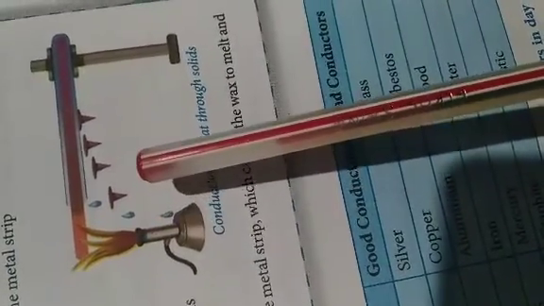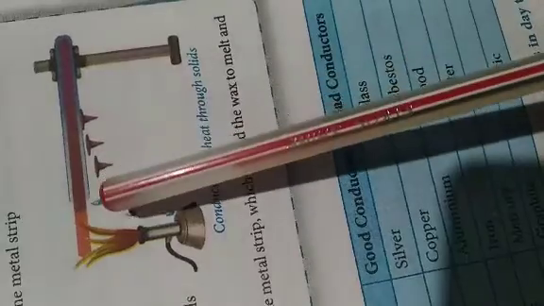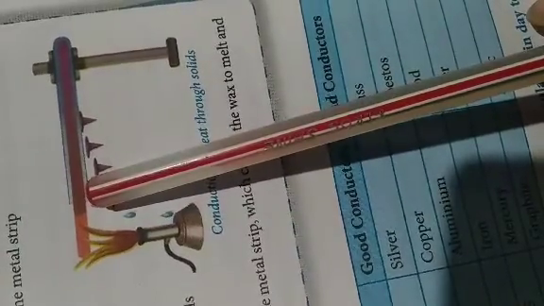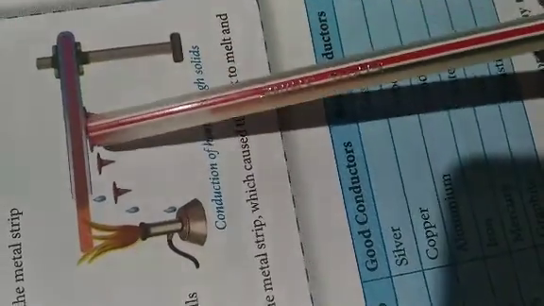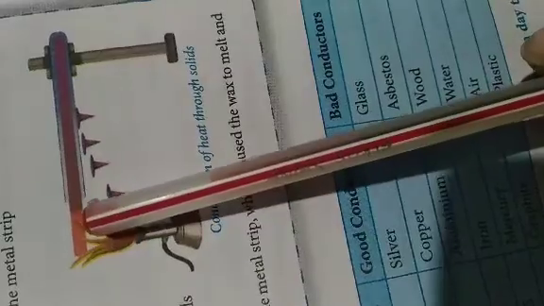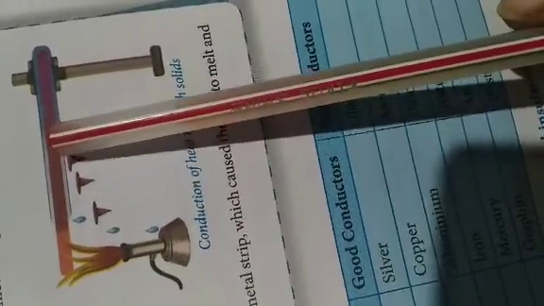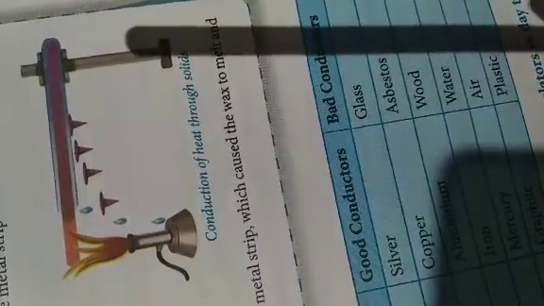You will observe that the pin closest to the heated end of the strip falls first, and after that the second nearest pin falls down, and so on. So we conclude that the heat is transferred from the hotter end to the colder end of the metal strip, which caused the wax to melt and the pins to fall down.